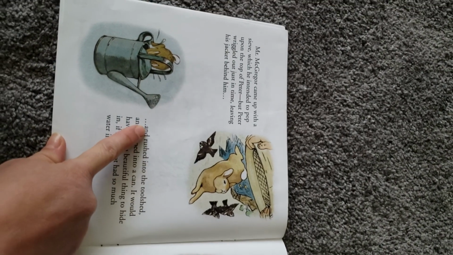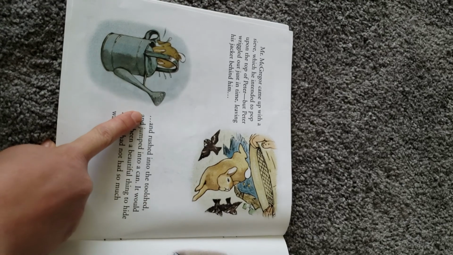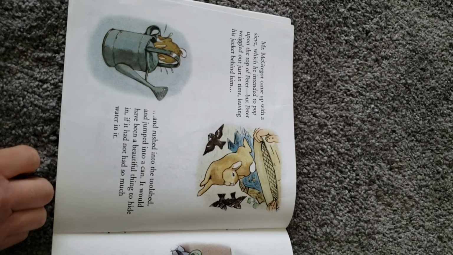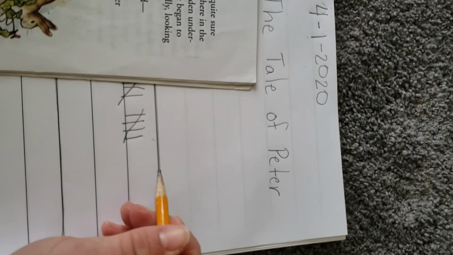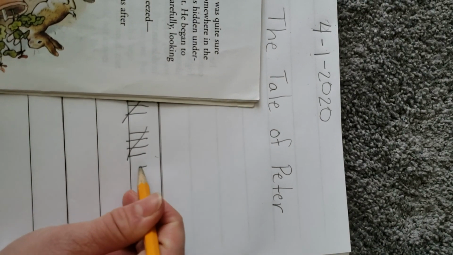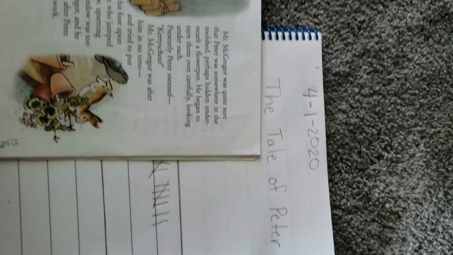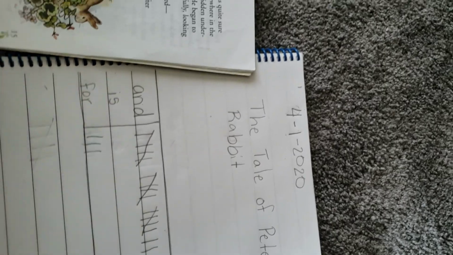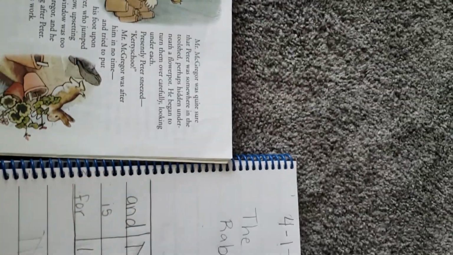I see the word "and" here and here. So 2 more "ands." Oh my, I'm going to run out of room for all these "ands." Should I put it in the right column? Yep. Or right row, I mean. This is a row.